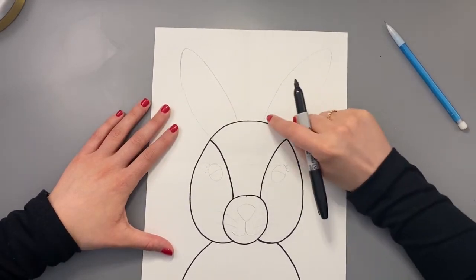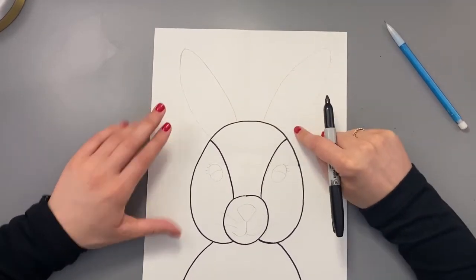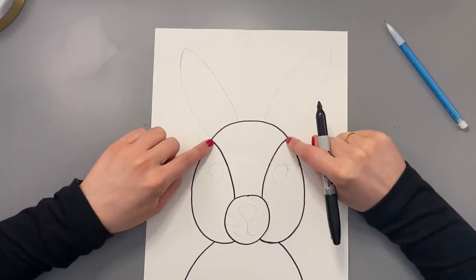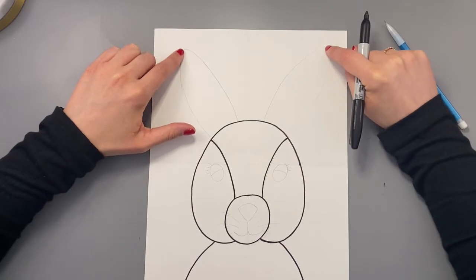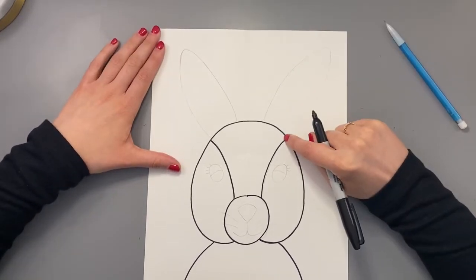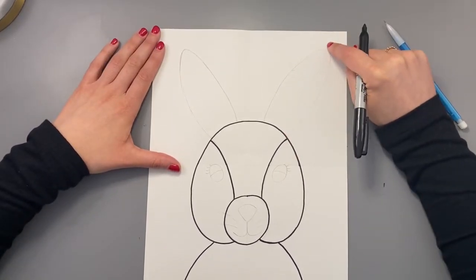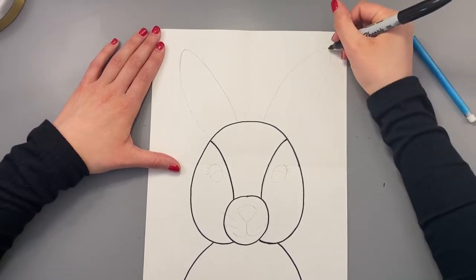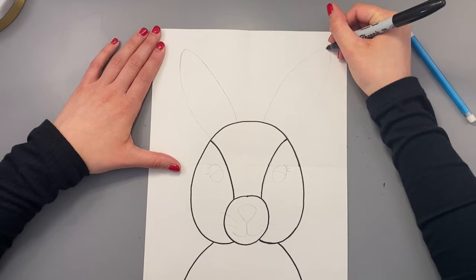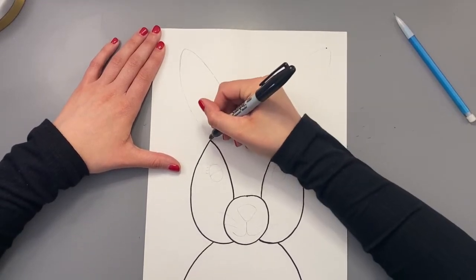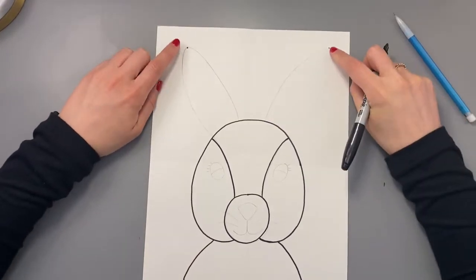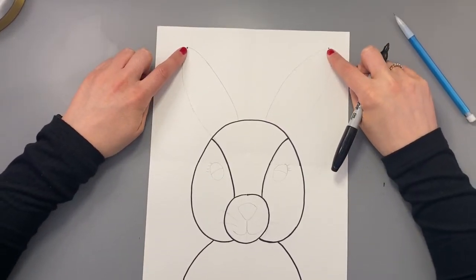Next, let's draw the ear shapes. So our bunny has 2 ears, 1 and 2. Above where these lines meet, I'm going to draw a little dot, and I'm going to go up almost to the top of my paper, but not quite at the top. I'm going to leave a little bit of space there, and I'm drawing a little dot here, only big enough for me to see. Then one on the other side. That will be the top of my ear shapes.